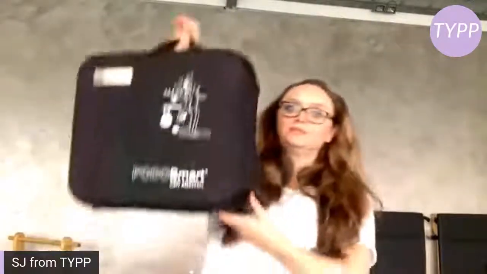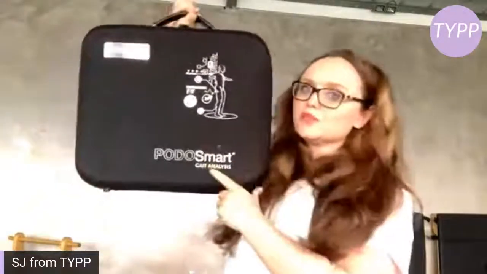In my clinic, I use a system called the PodoSmart system. So I've brought it over to show you. This is what it comes in. It's the PodoSmart gait analysis system.